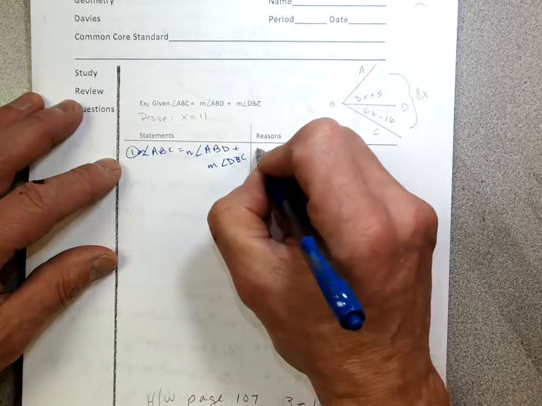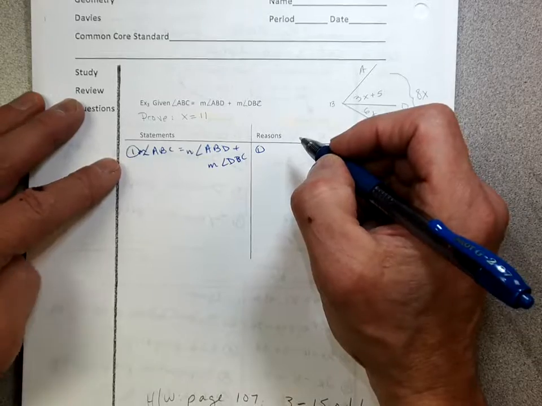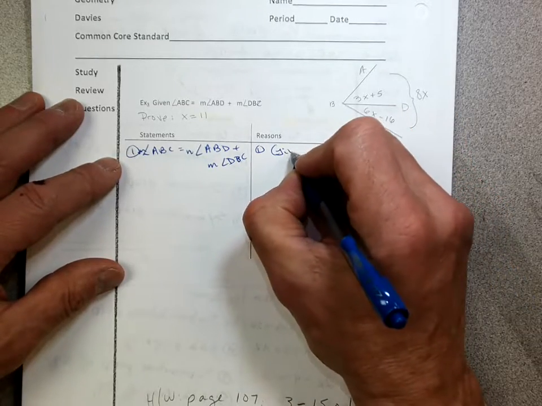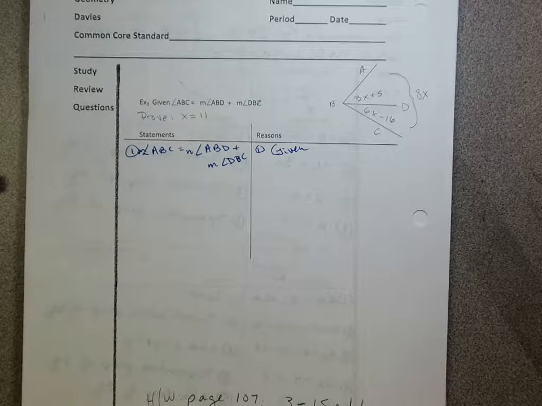And the reason? Given. Nobody should ever miss step 1, right? You should always get step 1. Now, what you're going to find, the book will periodically give you more than one given, and then they'll put the given in different places, but always first step given, okay?